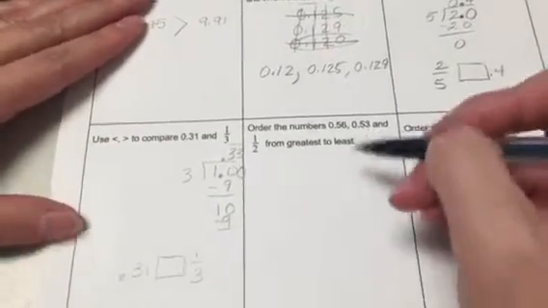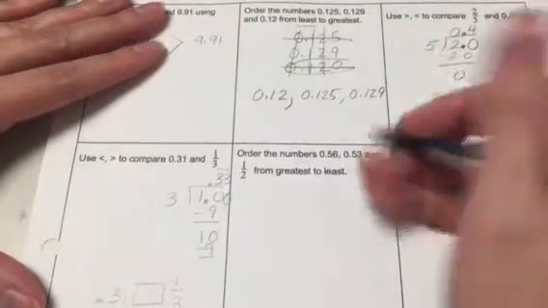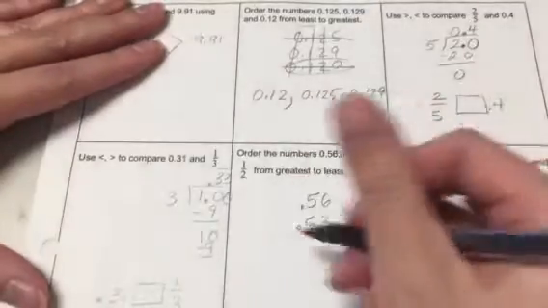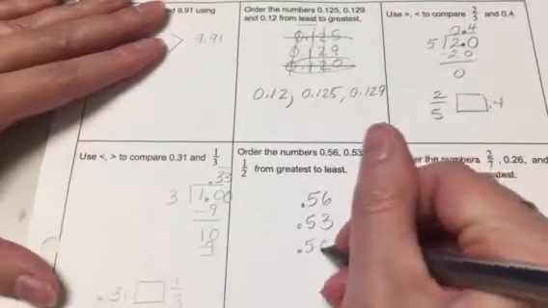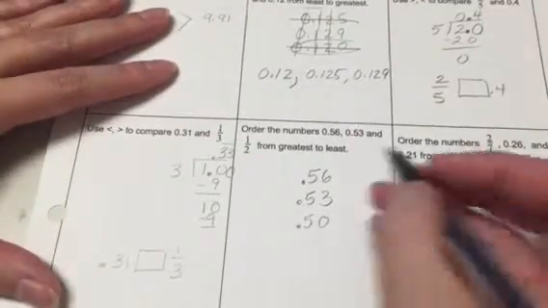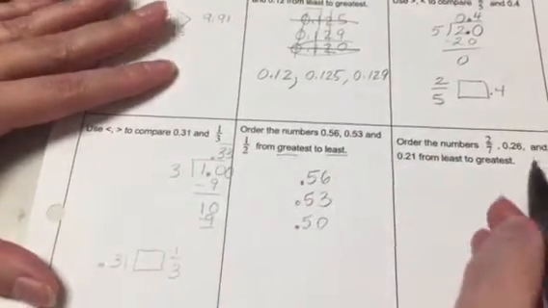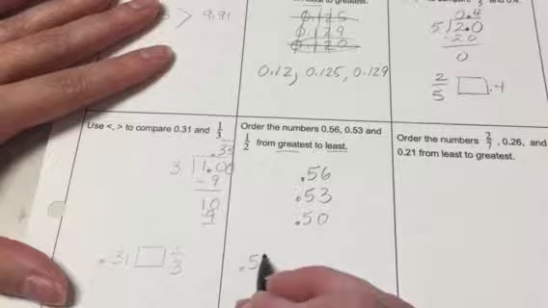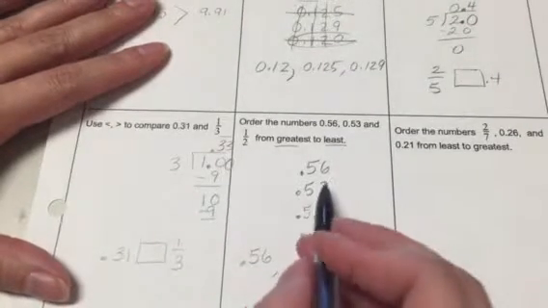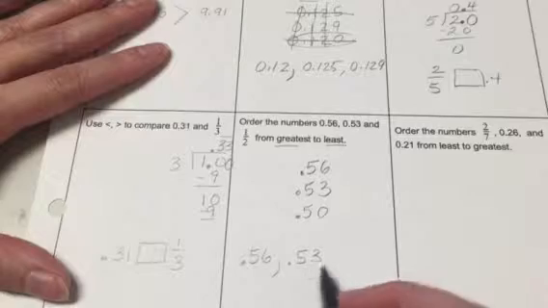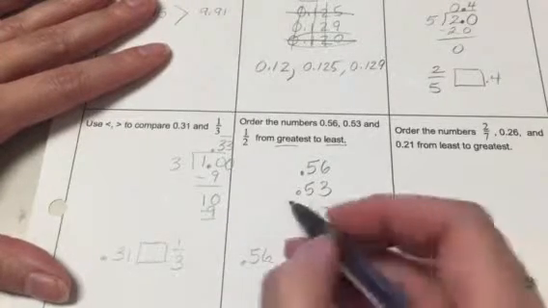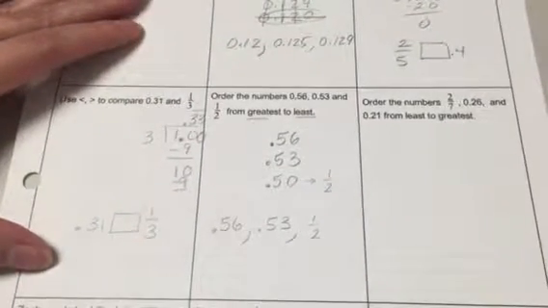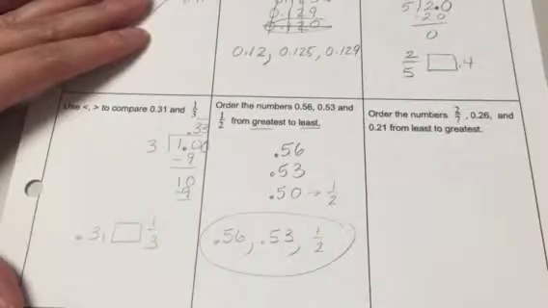All right, so the next one says order these numbers, 0.56, 0.53, and 1/2. Well, I know 1/2 as a decimal is 0.5. All right, so now I want to go from greatest to least. So if I think money, 56 cents is the greatest. So I'm going to put 0.56 first. Then this would be the next biggest. And 50 cents would be the last. But this one was originally written as 1/2, so I need to write it as the fraction in my answer. That would be the order.